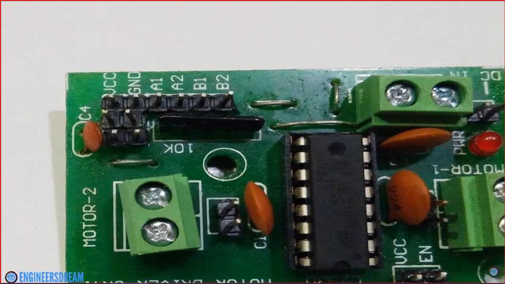So guys, the disadvantage that I found of using this motor driver is that I also had to give 5 volts of supply from my Arduino to the VCC pin of this motor driver.